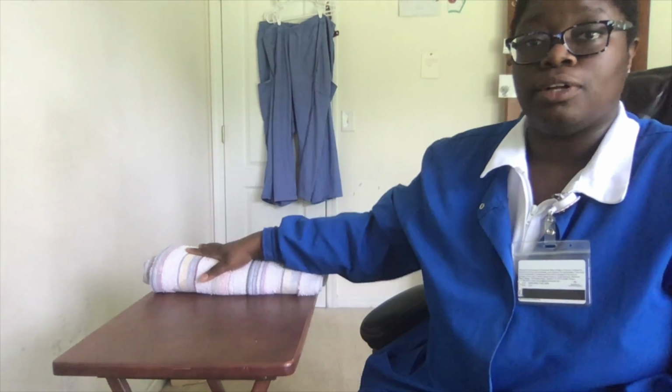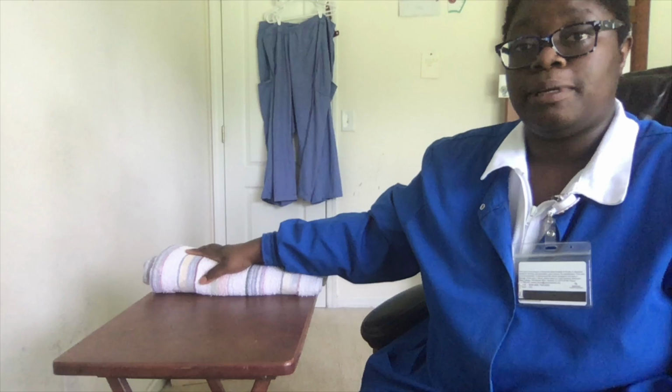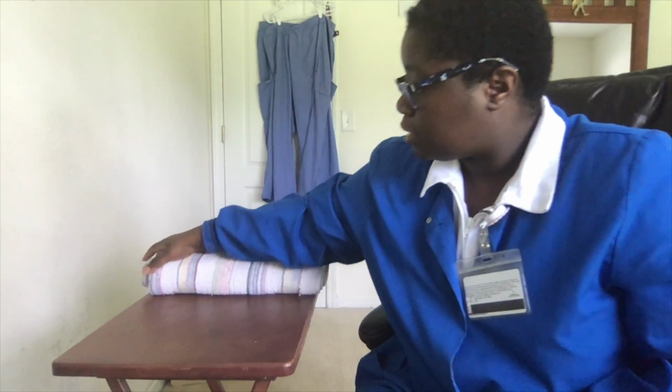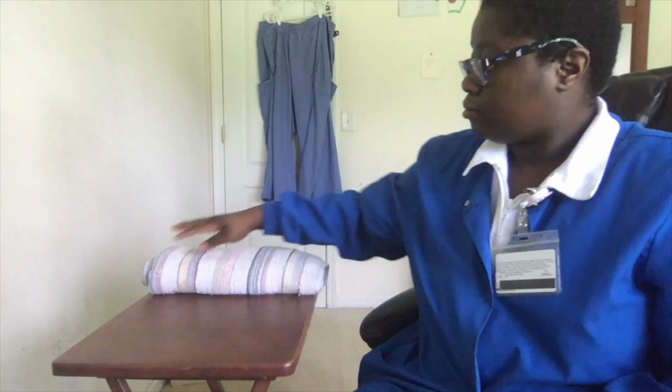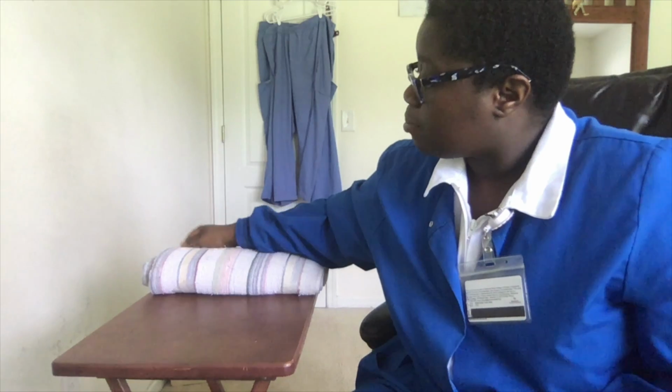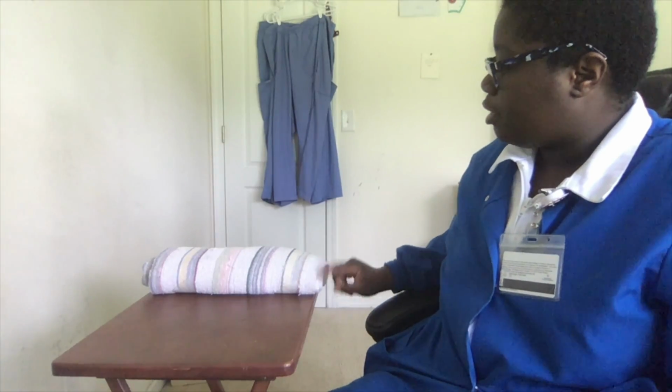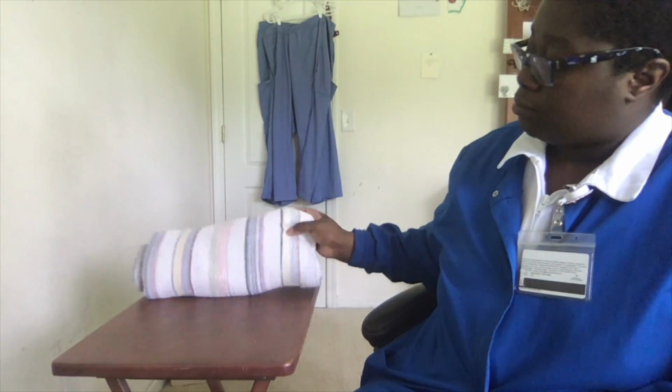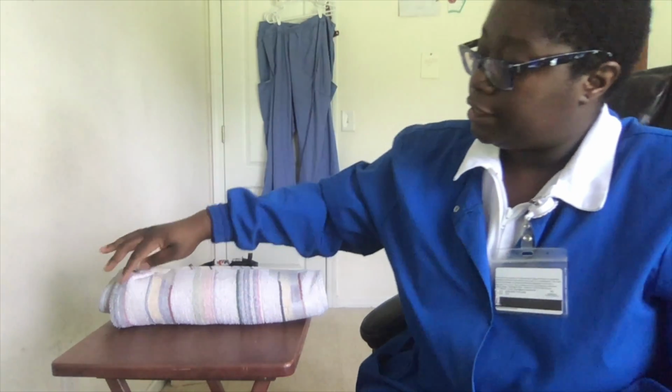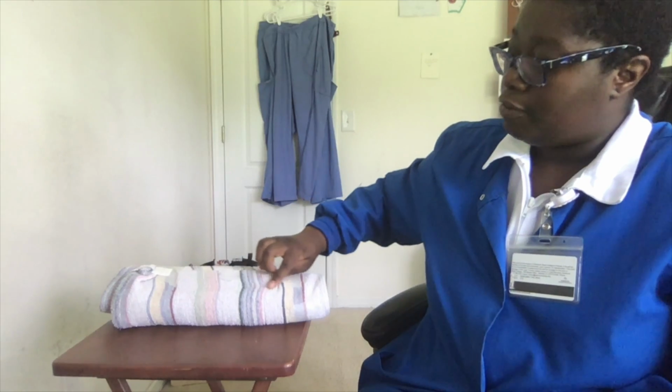The first thing I'm going to do is show you the three most common areas to give a subcutaneous injection as shown on this towel. The first being the anterior aspects of the thighs. The second being the abdominal region from the costal margins to the iliac crest. Last would be the outer posterior aspect of the upper arm.